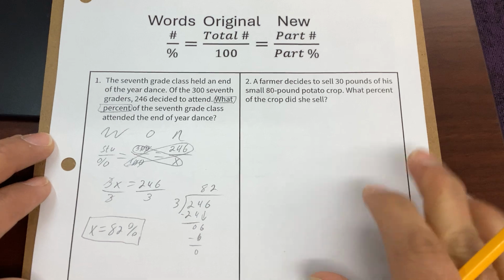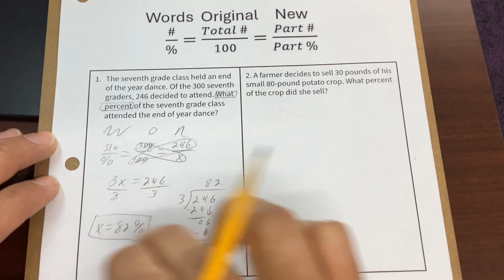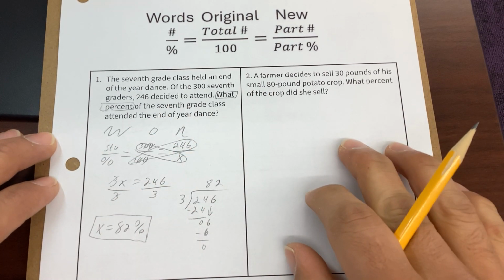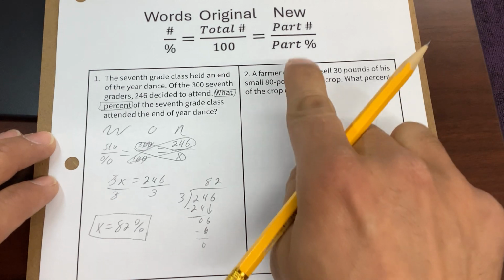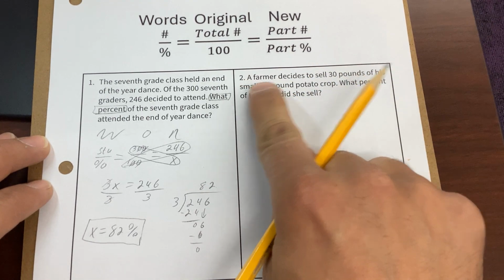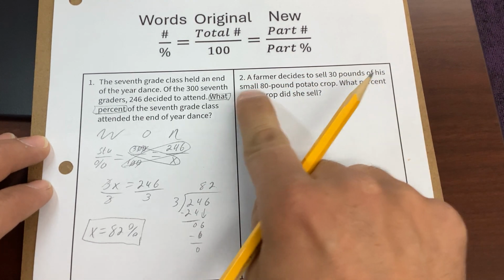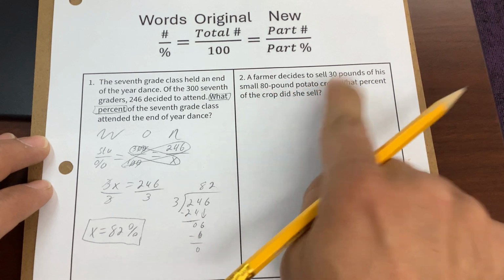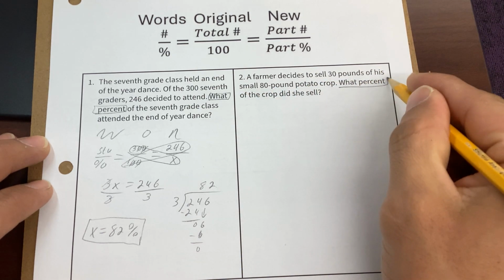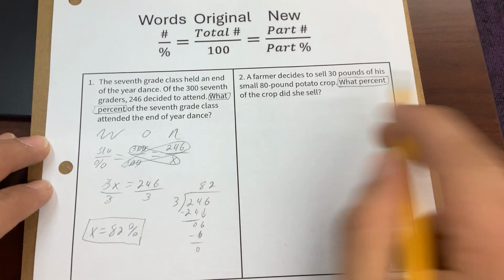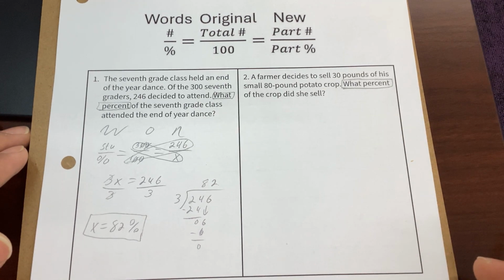All right, so try number 2, following these exact same steps, set up the WON for this one and see if you can figure out what percent this farmer sold, because it says a farmer decides to sell 30 pounds of his small 80 pounds potato crop. What percent, so again, looking for the percent, of the crop did he sell? So go ahead and pause the video and see if you can figure out this WON.